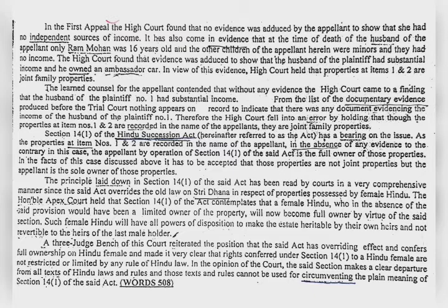The Honorable Apex Court held that section 14(1) of the Act contemplates that a female Hindu who in the absence of the said provision would have been a limited owner of the property will now become full owner by virtue of the said section. Such female Hindu will have all powers of disposition to make the estate heritable by their own heirs and not revertible to the heirs of the last male holder.